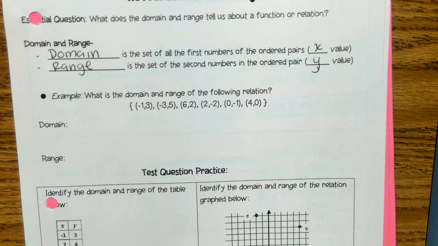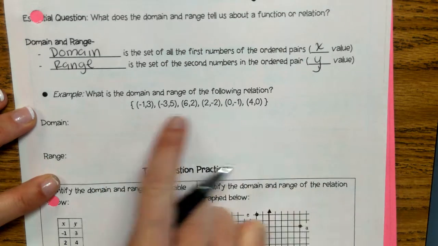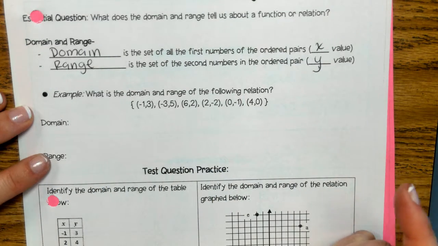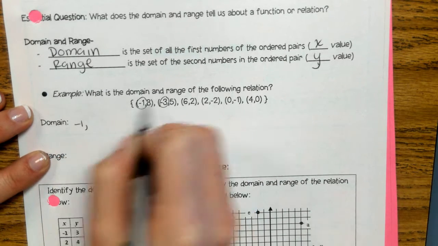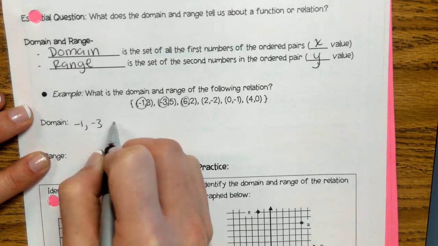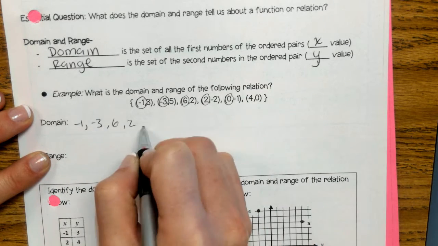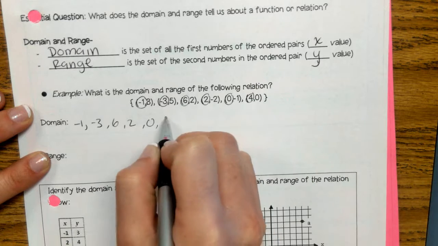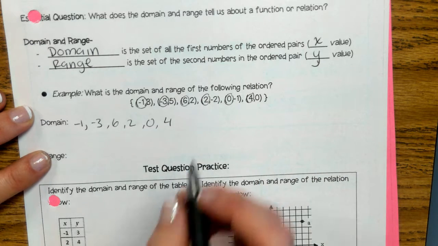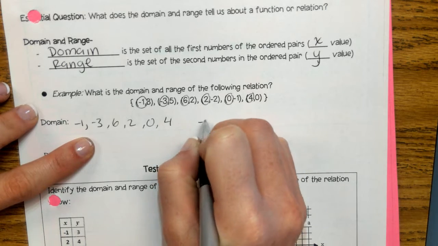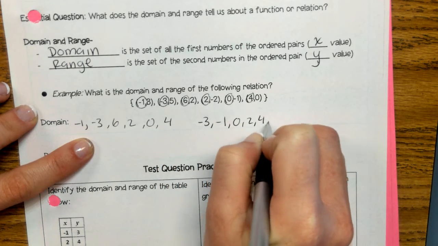For example, we have this set of ordered pairs. The domain will be listing all of the X values. So -1, -3, 6, 2, 0, and 4. You should list them least to greatest. So I'm going to rewrite this. -3, -1, 0, 2, 4, 6.